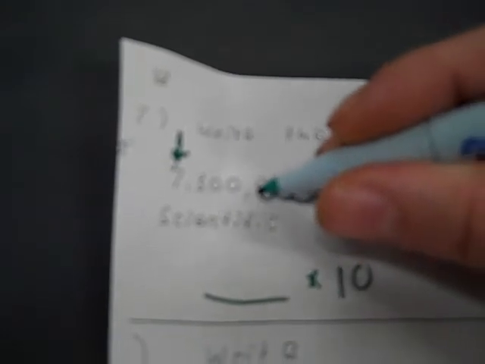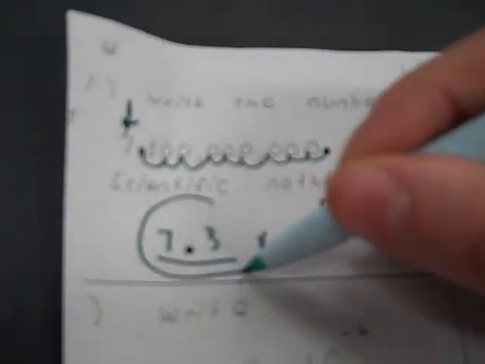Okay, now move the decimal from here between the 7 and 3. So 1, 2, 3, 4, 5, 6, 7, 8, 9. Okay, so here's my decimal. There's a 7 in front and a 3 behind it. And our power's positive. Now I count the digits between the decimal points. So 1, 2, 3, 4, 5, 6, 7, 8, 9. So 7.3 times 10 to the 9th power.